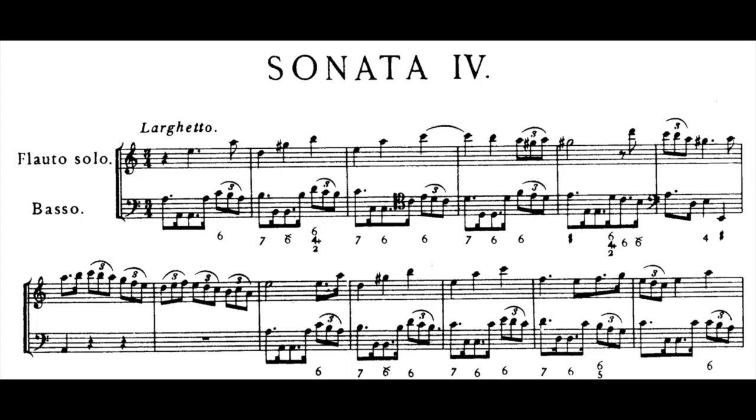Hi, I will tell you something concerning the fourth sonata in A minor from Handel, because it's interesting for the difference between what is written and what we normally do. People who know the practice and the theory of early music interpretation.